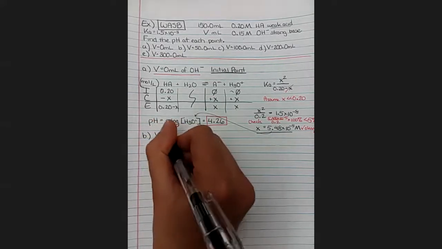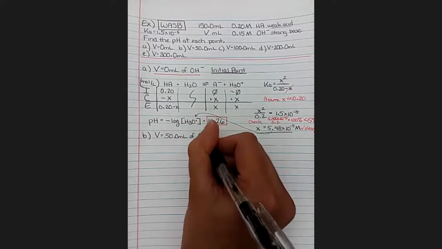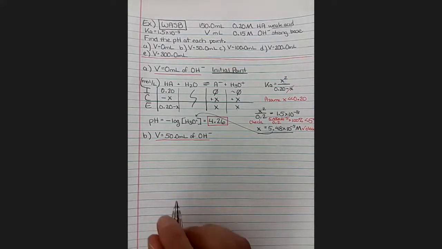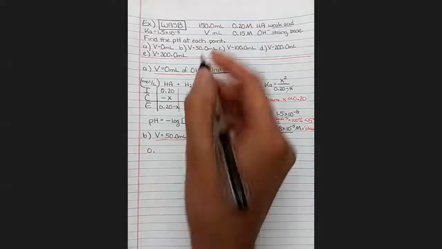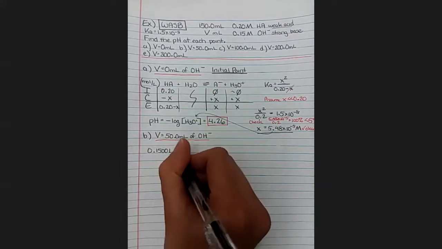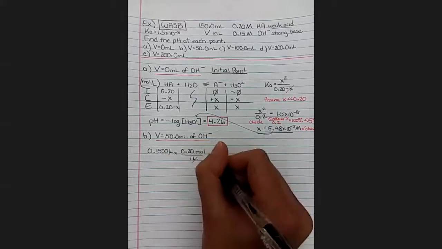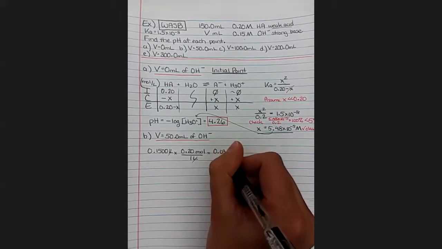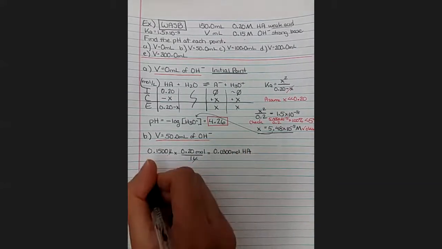All right, part B, volume equals 50 milliliters of base. And we are thinking to ourselves, this is probably the buffer region because a little bit of hydroxide has been added, but not a lot. But we need to make sure that we check. Okay, so we need to find moles of each part to find out. So 0.15 liters times 0.20 moles per liter equals 0.03 moles of acid. And we'll do the same for the base.